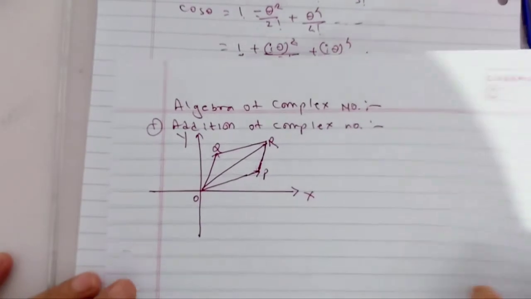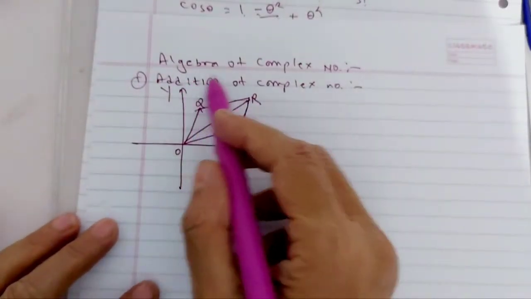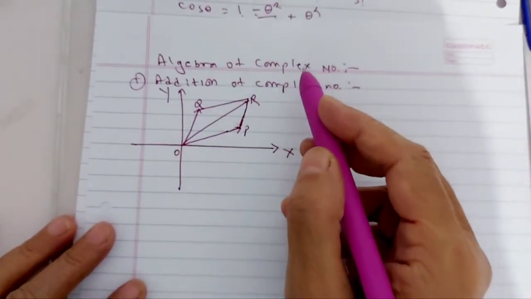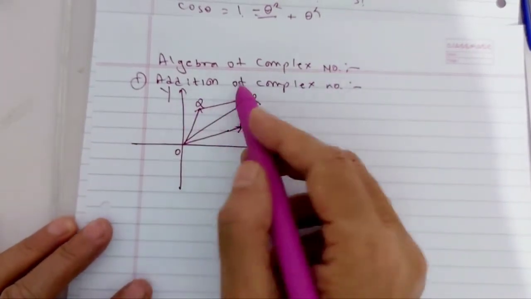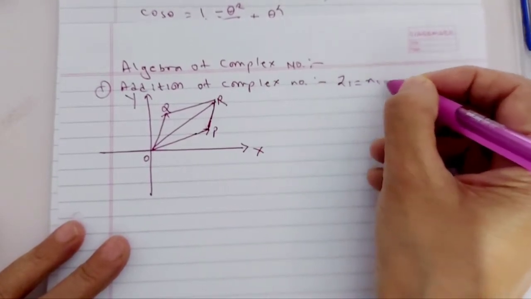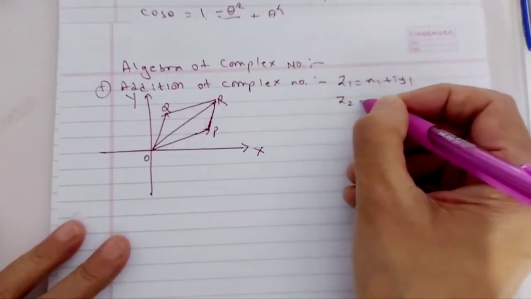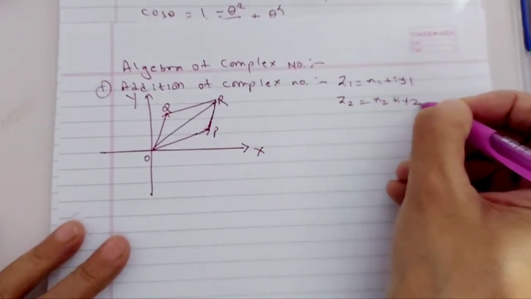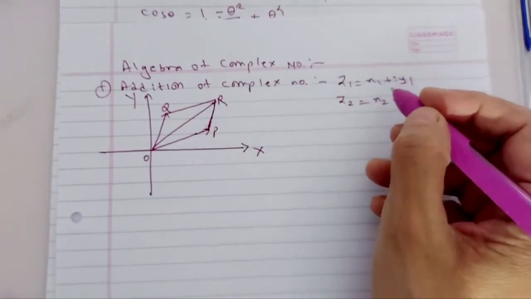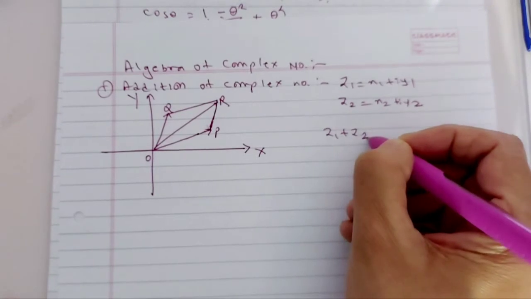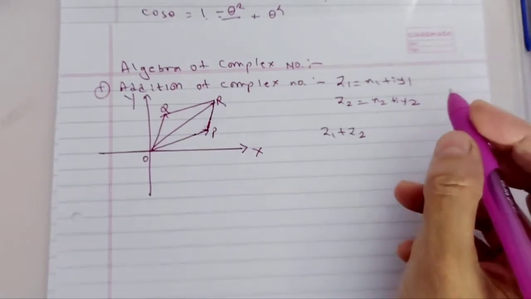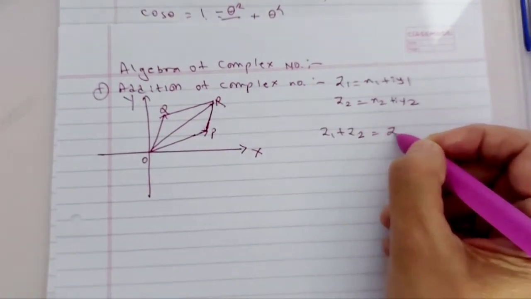The next topic after completing these three forms is algebra of complex numbers. The first obviously is addition, second is subtraction, third is multiplication, and fourth is division. Now addition is obviously you need to add the two complex numbers. Suppose the first complex number z1 is x1 plus iy1, and suppose z2 is x2 plus iy2. Obviously I need to know the addition, which is z1 plus z2, in which I am interested. Now the sum z1 plus z2 is also a complex number z.